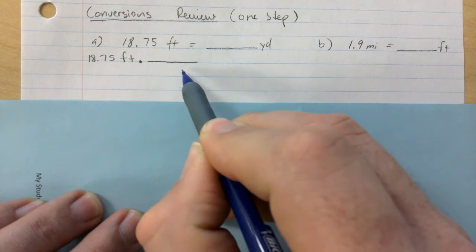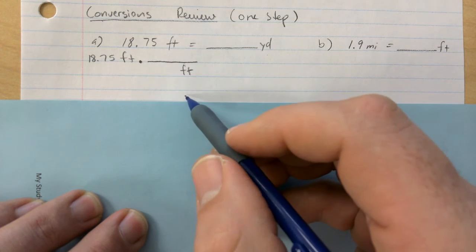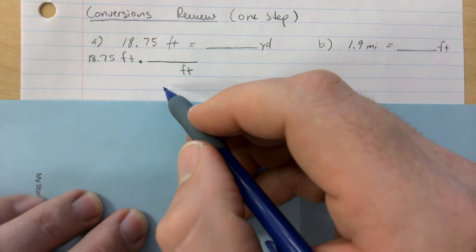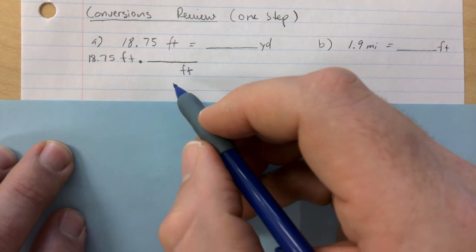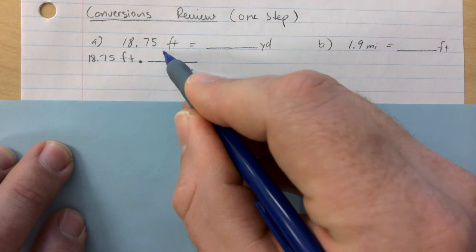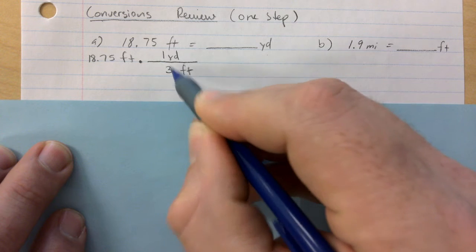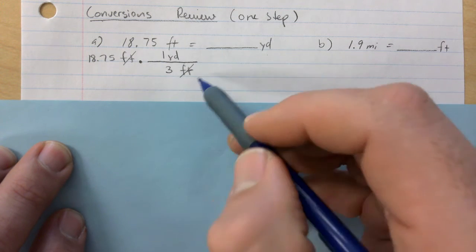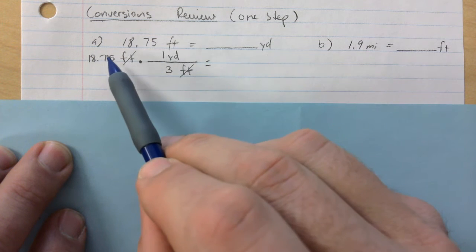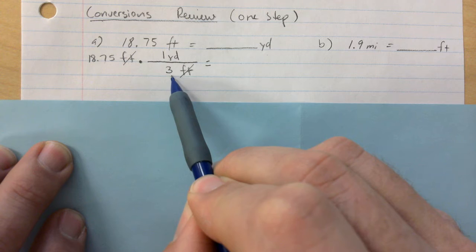I know that feet are going to go here because I want to get rid of those feet. And which one is the one that relates yards and feet? Well, 1 yard has 3 feet. So you put the 1 yard up here, you put the 3 down here with feet, you cancel, and it is really, watch this, 18.75 times 1 divided by 3.